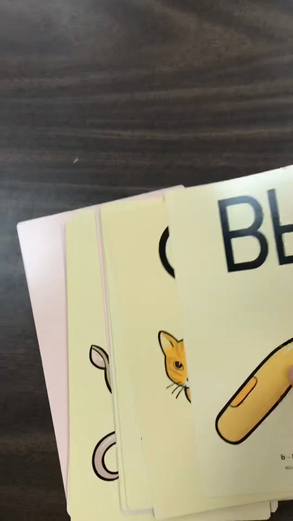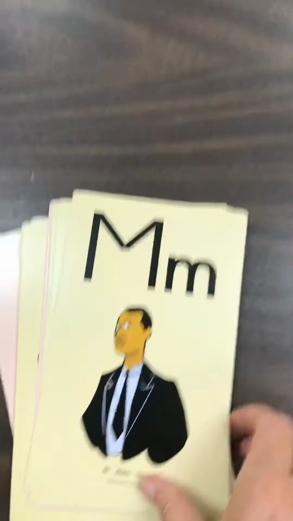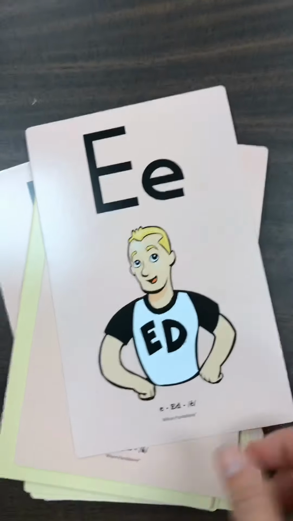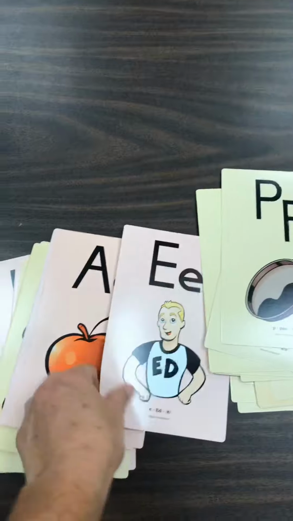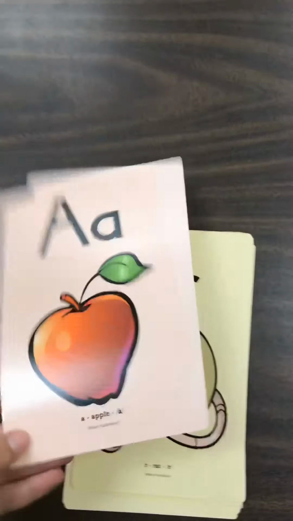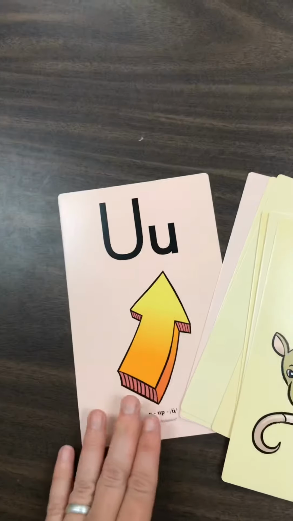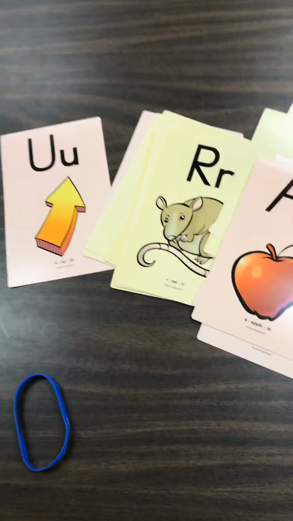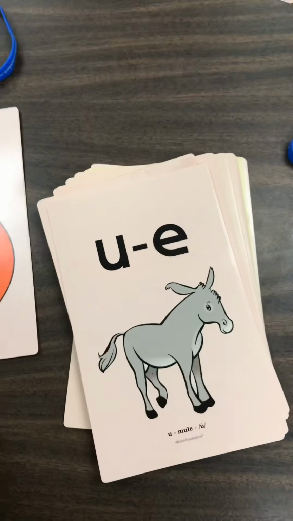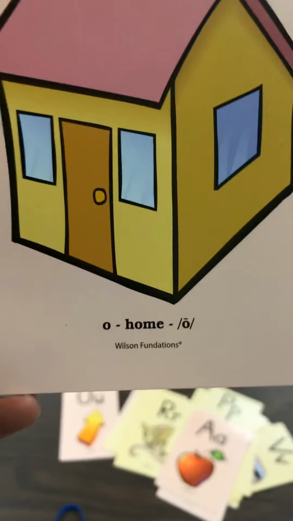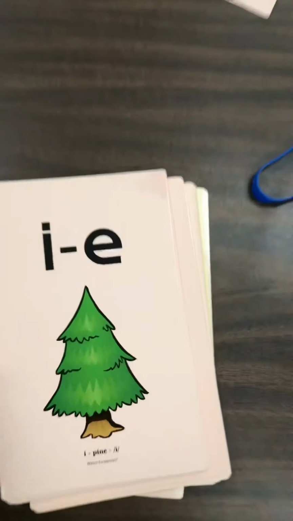other sounds, they have all the consonants. Consonants are in yellow, and all the vowel sounds are in this pink or salmon color. And they say E, ed, E, A, apple, A. So they have all of the consonants and short vowels. And then later on, in the beginning of first grade, you will get into some more sounds that they need to see. So there's the silent E, O, home, O, and that's with the silent E.